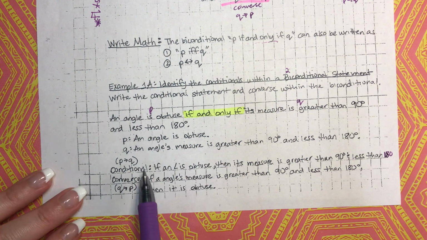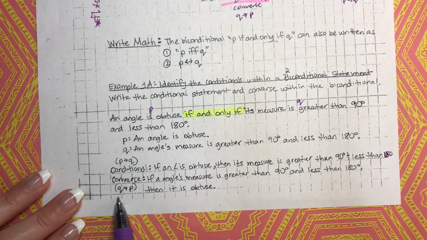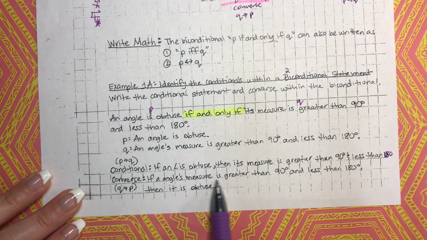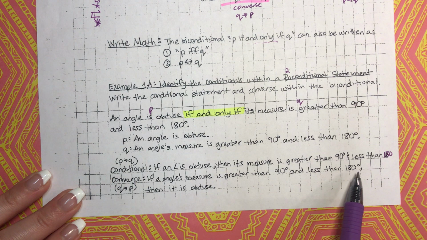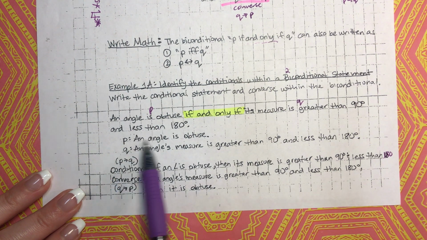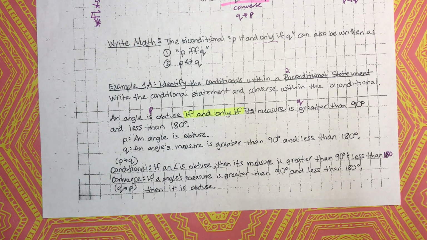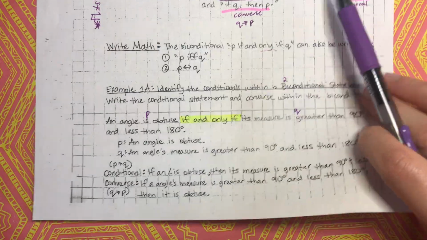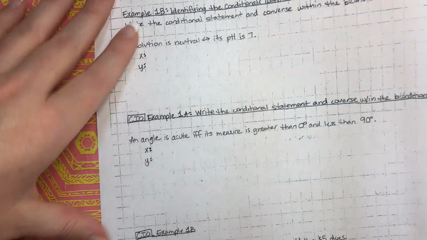Then we have to do the converse, which is just the reverse, Q to P. If an angle's measure is greater than 90 and less than 180, then it is obtuse. So boom shakalaka, there you go. Define your terms, write the conditional, write the converse. That's what you're supposed to do. So let's go ahead and look at an example here.